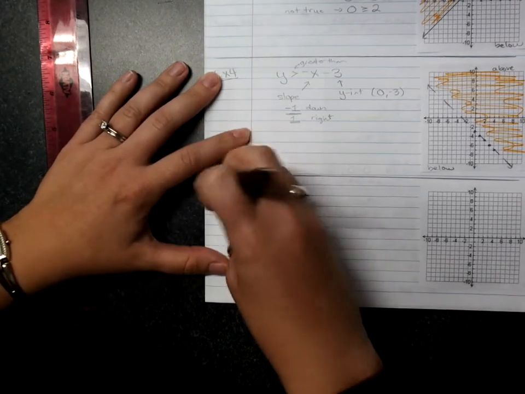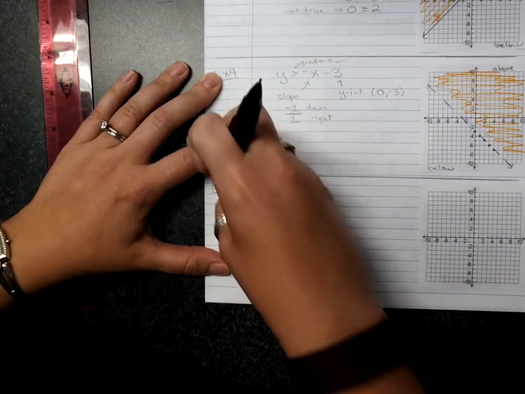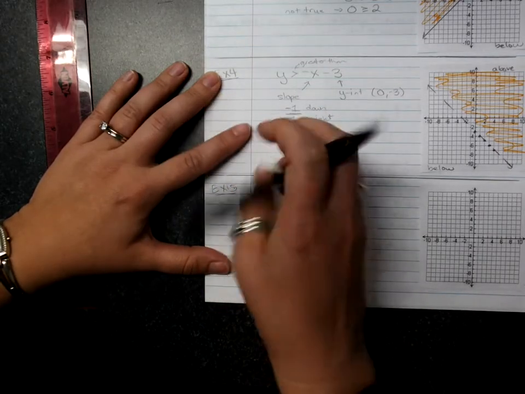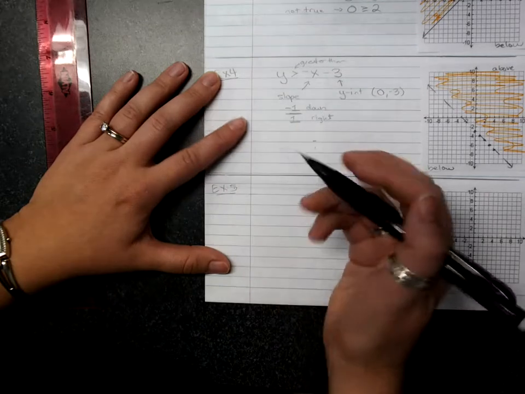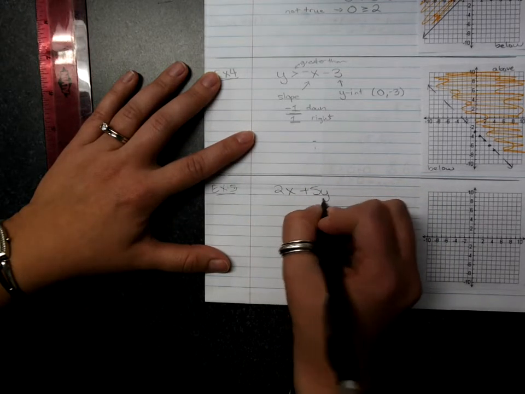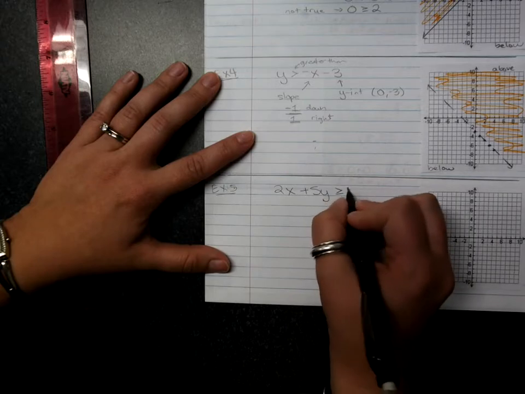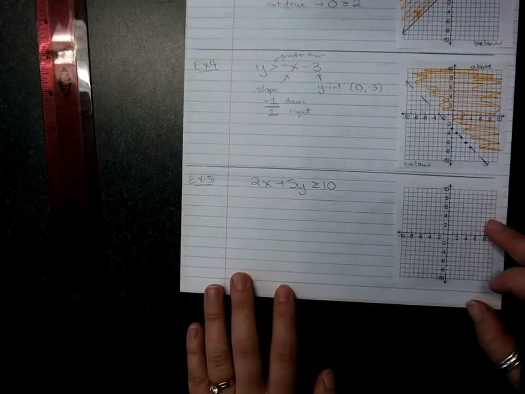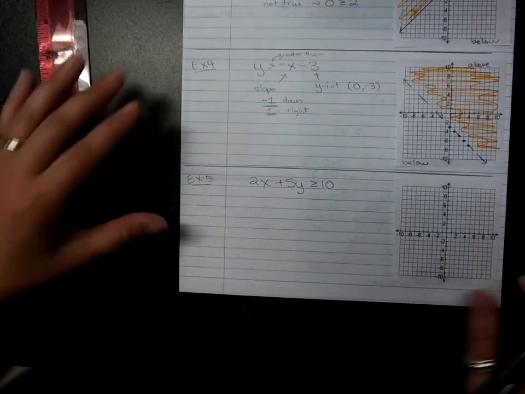All right, example 5. Let's do 2x plus 5y is greater than or equal to 10. This is going to take some work to get it into y equals form.